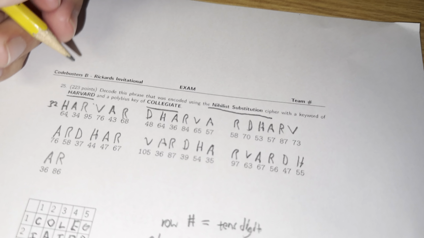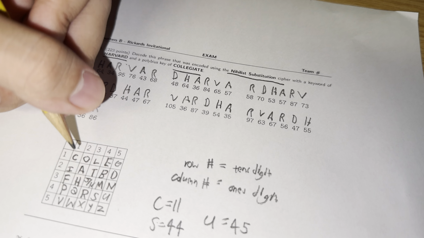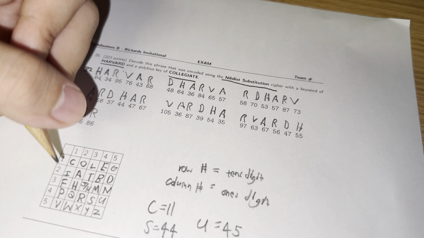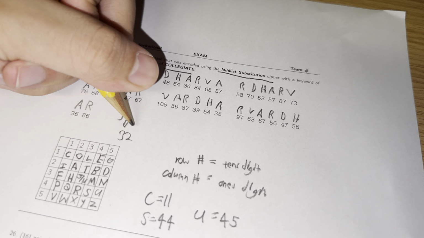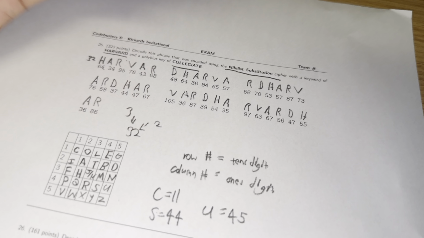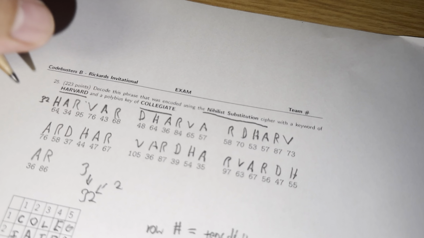Okay, we got a number now. What do we do with that number? We're gonna go back to this table and convert that number into a letter. We have 32 here. What is the tens digit? 3. The ones digit? 2. That means it's in row 3, column 2. Row 3, column 2 is H. Again, it's the same thing.